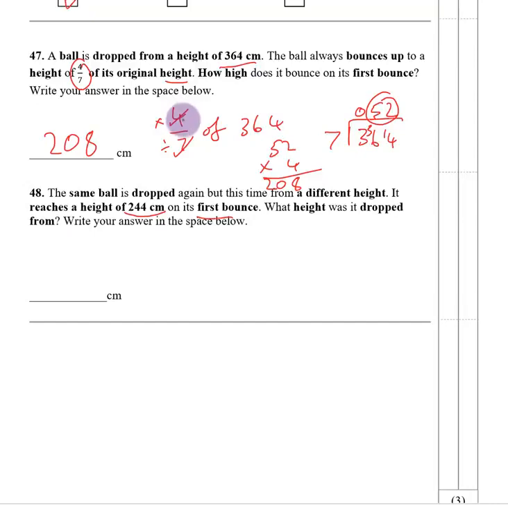So instead of this being 4/7 of 244, this is actually 4/7 equals 244. So we need to use this fact to then find the original height that it was dropped from. And again, I said it before, we need to do the opposite. Here, we divided by the bottom and we times by the top. We need to do the opposite, so we're actually going to divide by the top and times by the bottom.